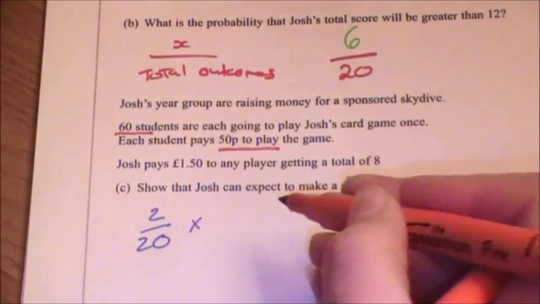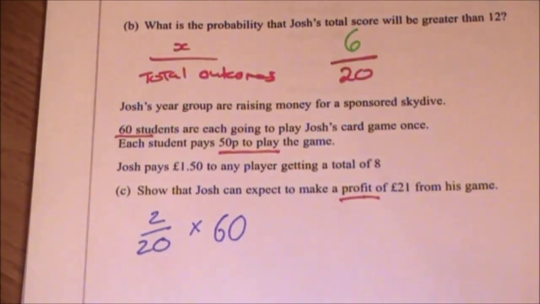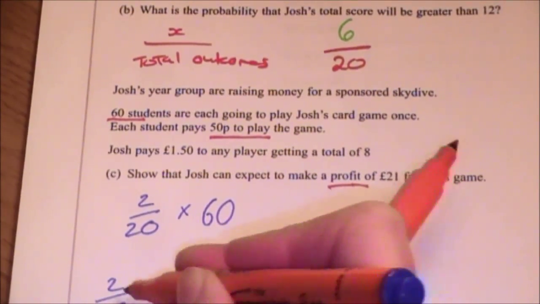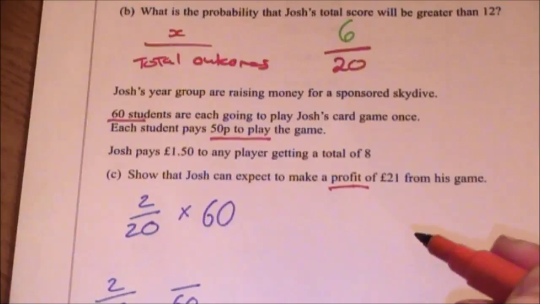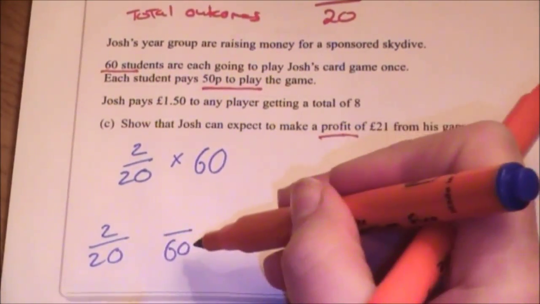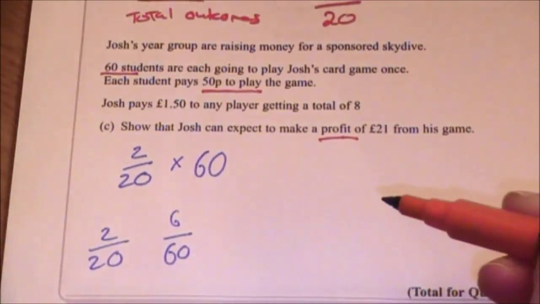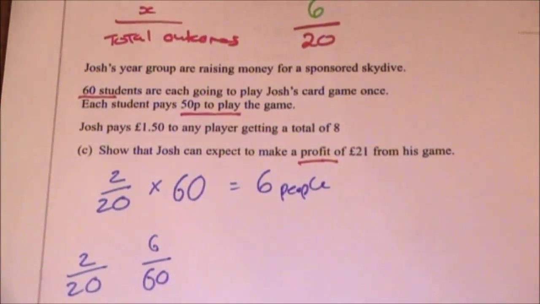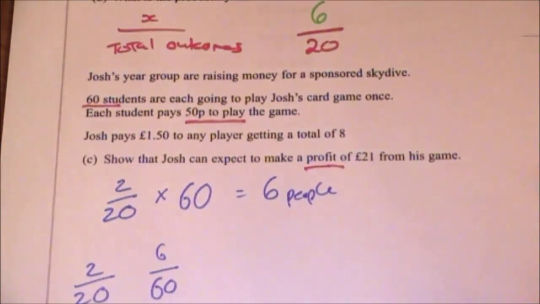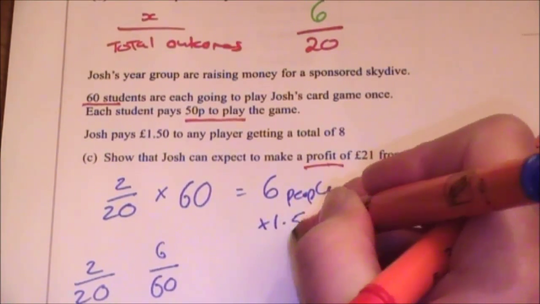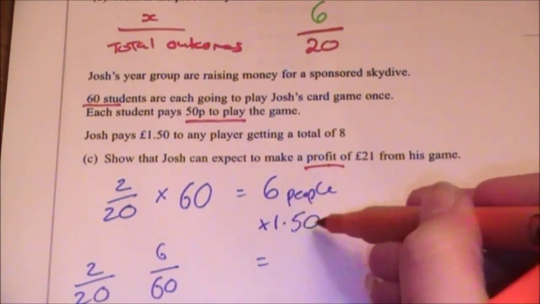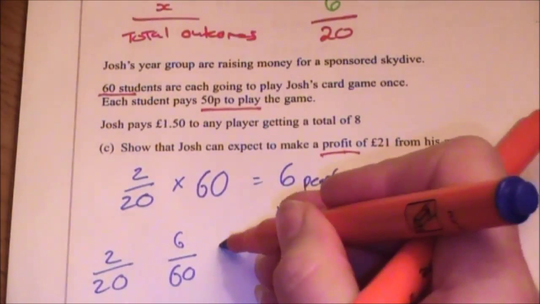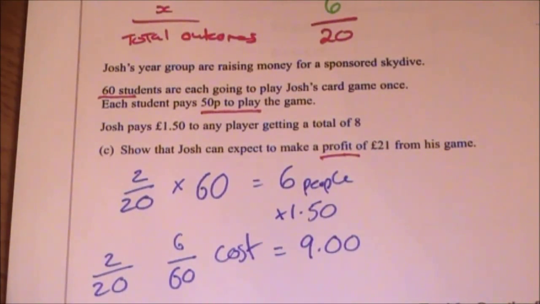Now, I want to find 2/20ths of the 60 people playing. It's a calculator paper, so that's fine. If it wasn't a calc paper, I could think, well, if it's 2 in 20, what would it be in 60? Well, I've multiplied that by 3, so I'd multiply that by 3, and it would be 6 in 60. Either way, he can expect 6 people to score an 8. And remember, he pays £1.50 to each person. So I want to find out what 6 lots of £1.50 is, and it's £9. So that's how much it's going to cost Josh.